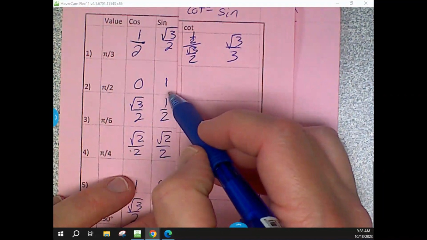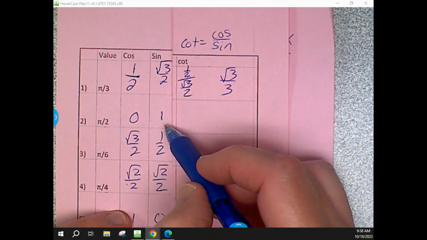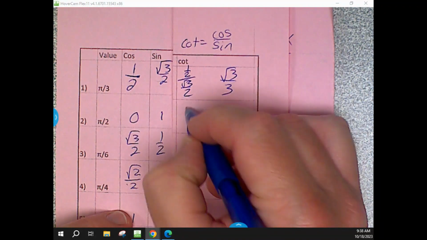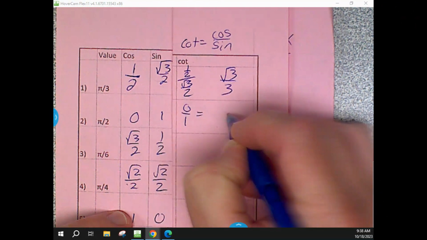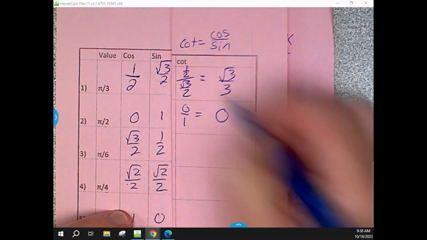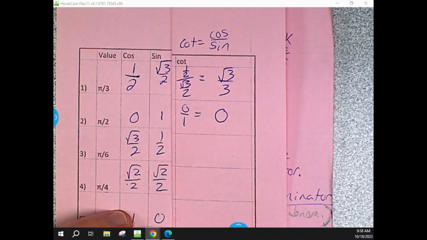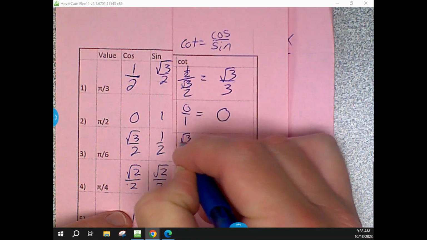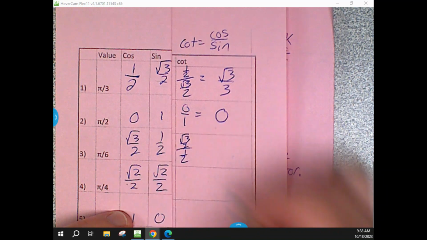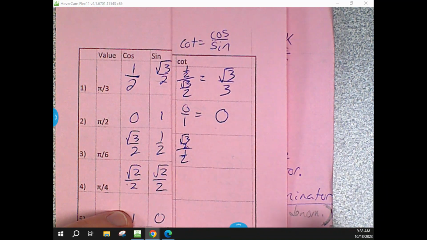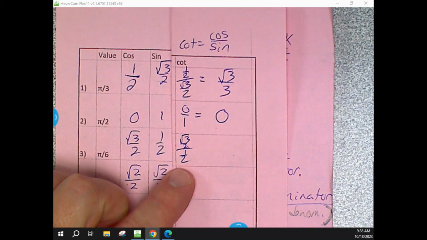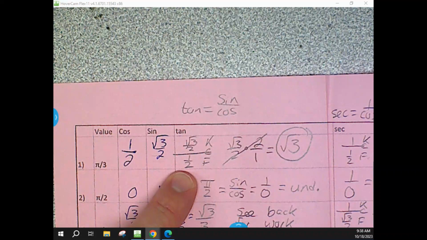All right, this one should be easy because if we do this one, it's just cosine over sine, which is 0 over 1. Hopefully everybody knows that's 0. If we do this one, it's square root of 3 over 2 over 1/2. And if we look back at our tangent values, we find square root of 3 over 2 over 1/2. Well, that was right here. That answer was just square root of 3.